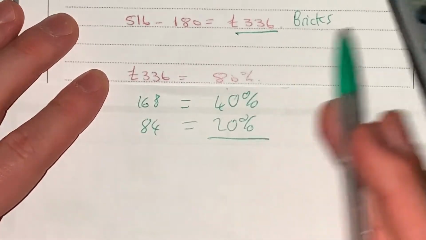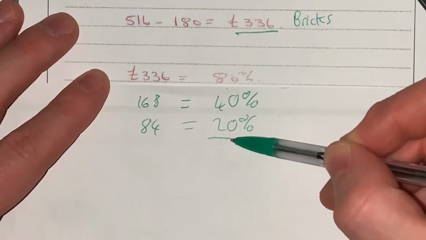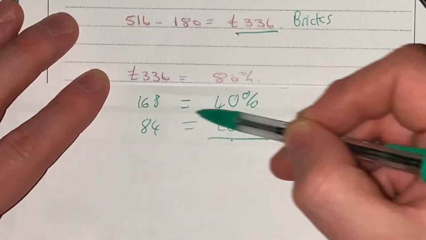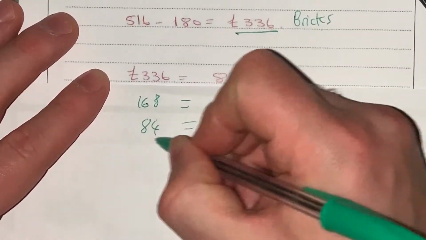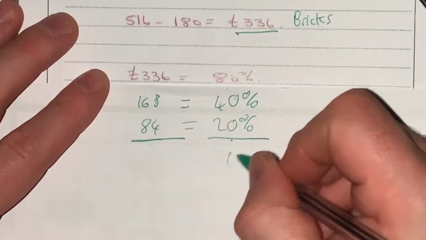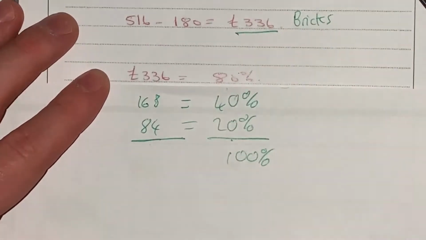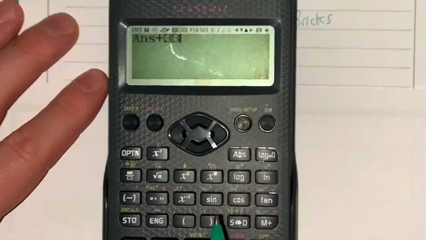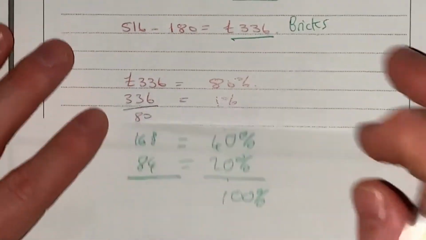Well, how could I make 100 using these numbers? Well, 80% and the 20%, that's what we took off. £84 was the discount. If I add that £84 back on, that would give me 100%. So 336 plus the 84 can give me an answer of 420.